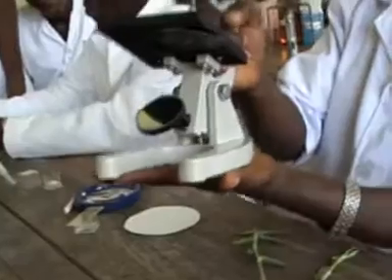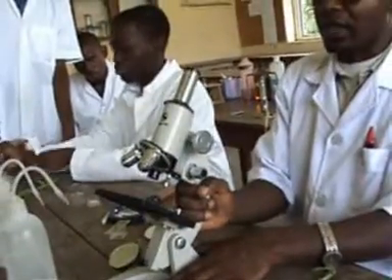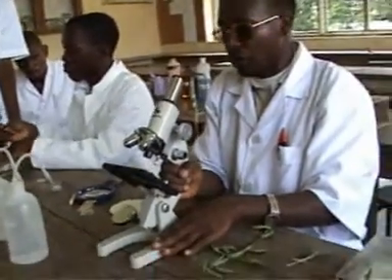So this one is the handle where we hold the microscope, and this one is the base. So we hold the microscope like this to prevent it falling, and we can tilt it like that to observe so that we don't stand up and we don't strain.